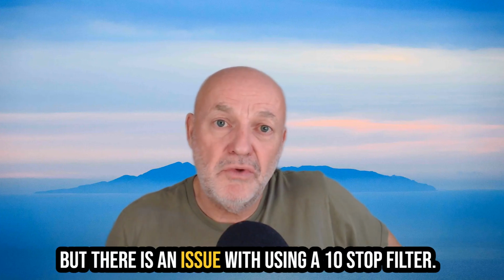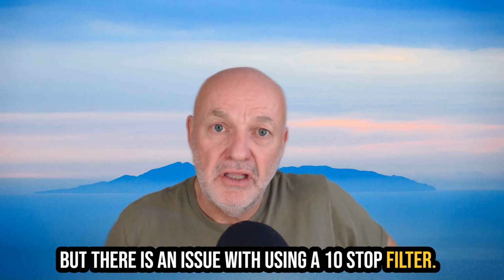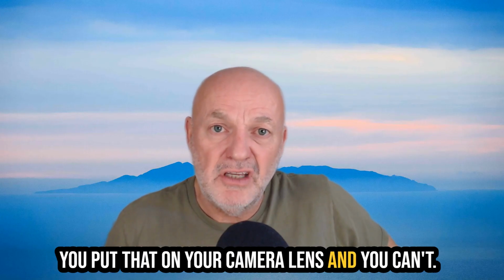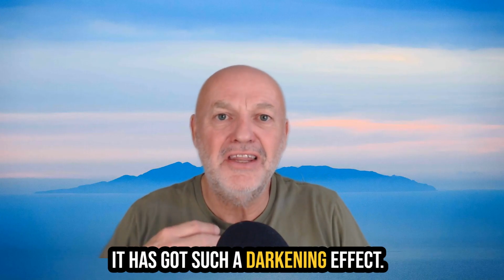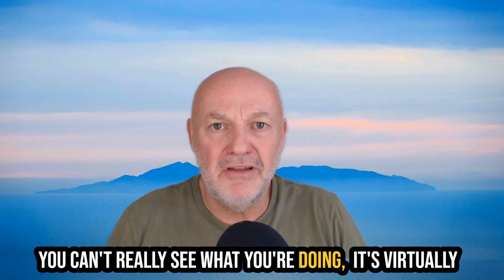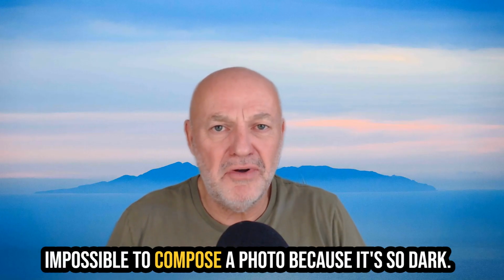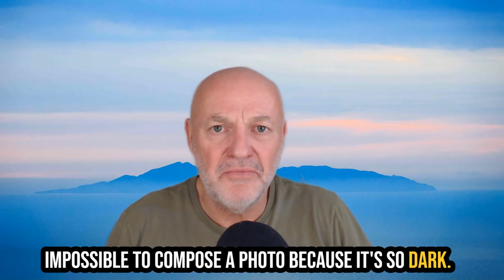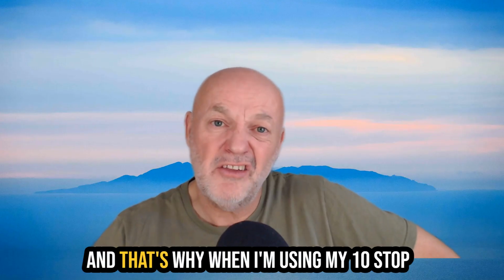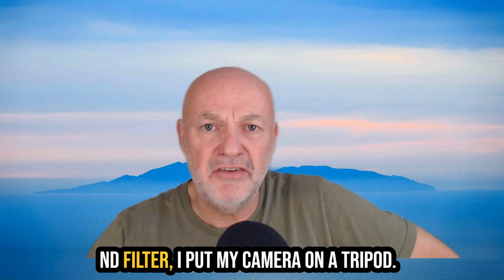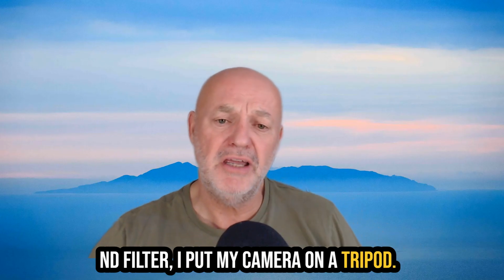But there is an issue with using a 10-stop filter. You put that on your camera lens and you can't see much through it. It's got such a darkening effect. You can't really see what you're doing. It's virtually impossible to compose a photo because it's so dark. And focusing is more of a challenge too for the camera. And that's why when I'm using my 10-stop ND filter, I put my camera on a tripod.